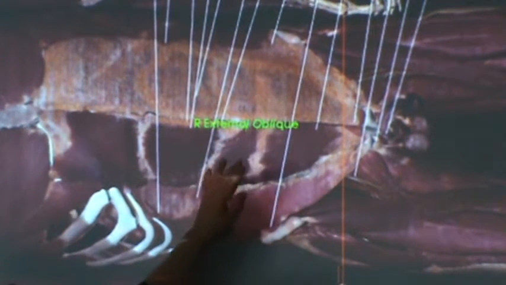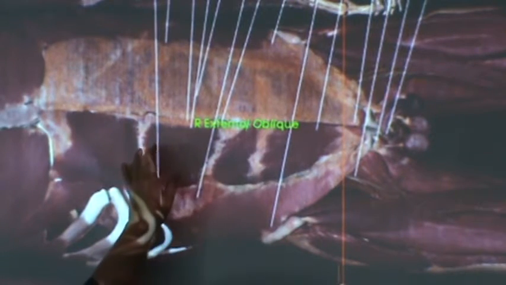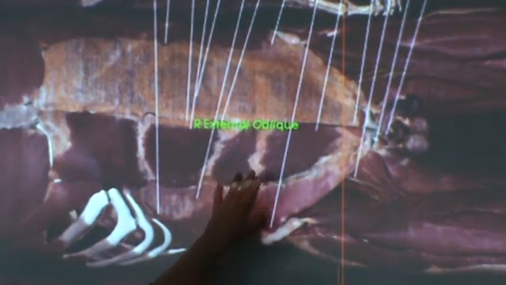So I took away the external oblique, and you see this right here underneath, these little pieces here? That's part of the rectus abdominis. Anybody ever heard of six-pack abs? Those are the ones you're talking about. You can see the muscle right underneath the tissue sheath.